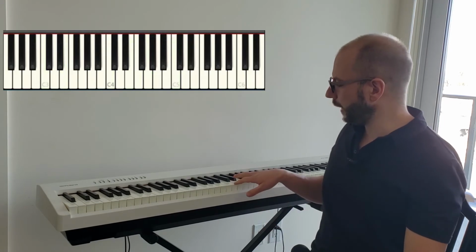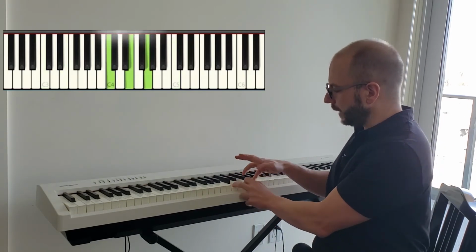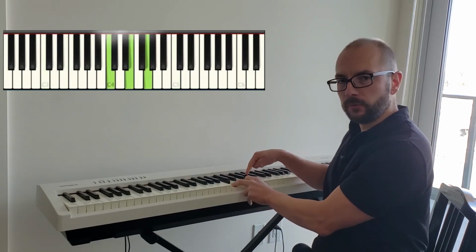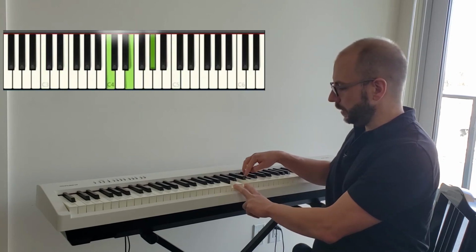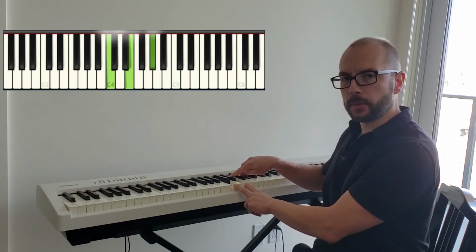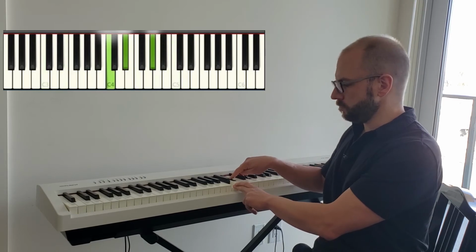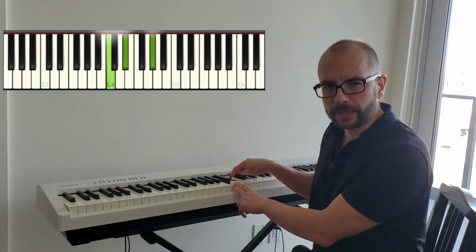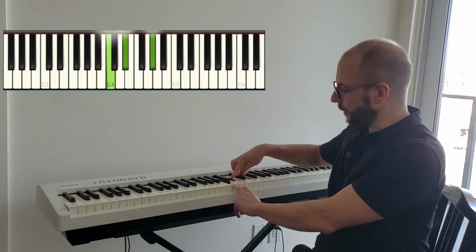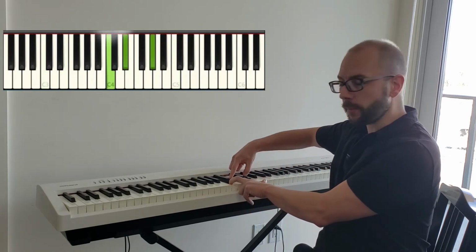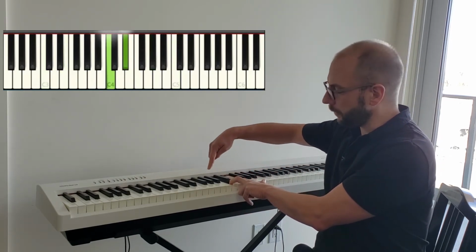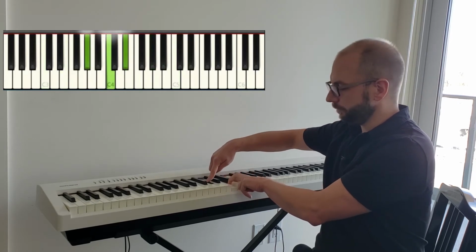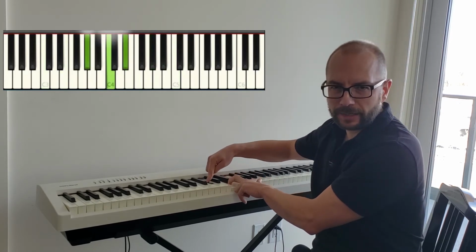Now, what if I play that stretched out fifth, but I drop this third? Interesting. This actually sounds happy again. Do you know why? Because if I take this top tone and I throw it down here, I'm just playing a major triad again.